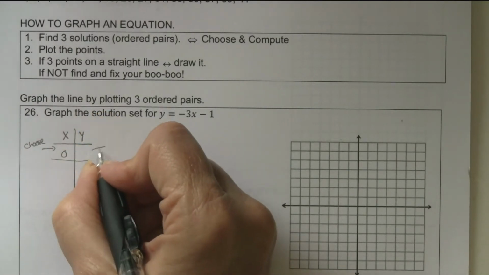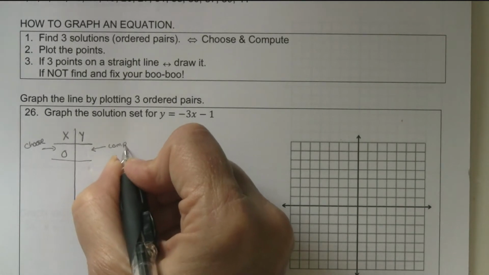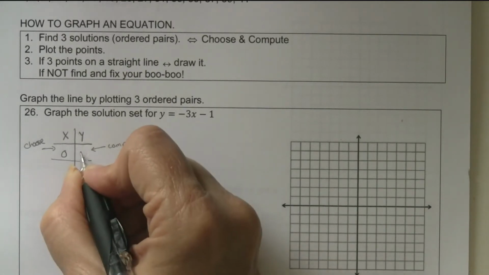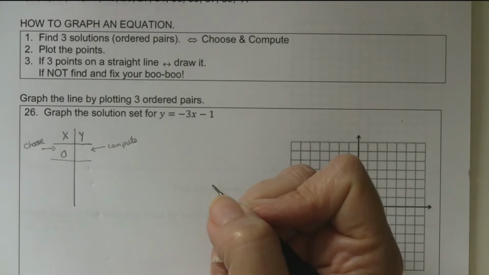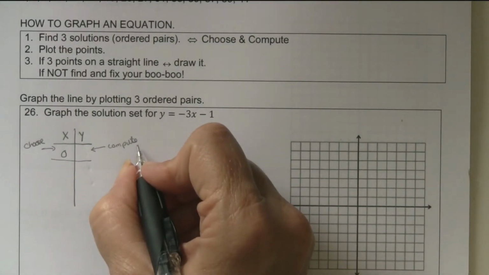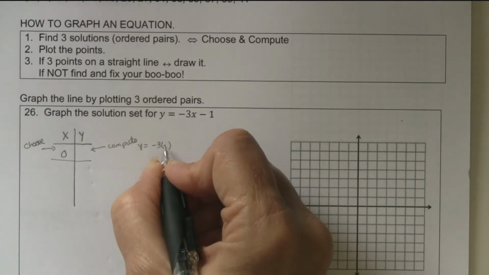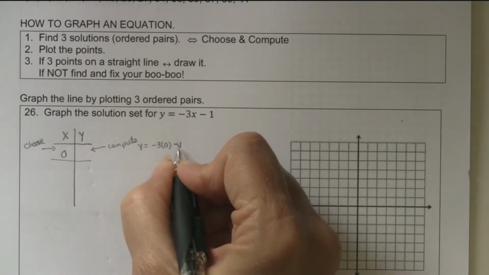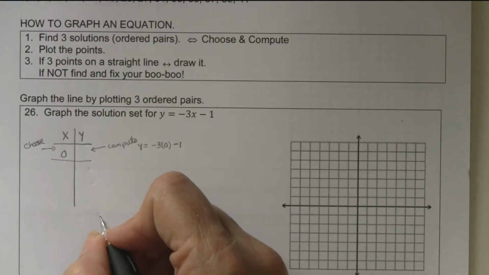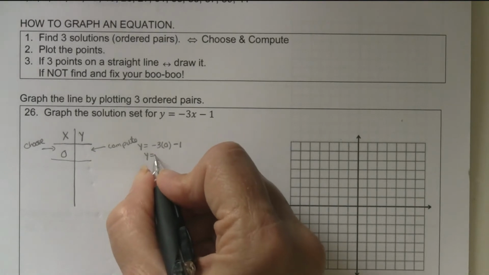And now I'm going to do my compute. So I don't get to choose what this value is going to be. I have to use the equation to see what it is. But it's not hard to compute it. Because I pick such a nice value, all I have to do is plug in x is 0 and do the arithmetic, and that will tell me what the y value is. So it's -1. Y is -1.